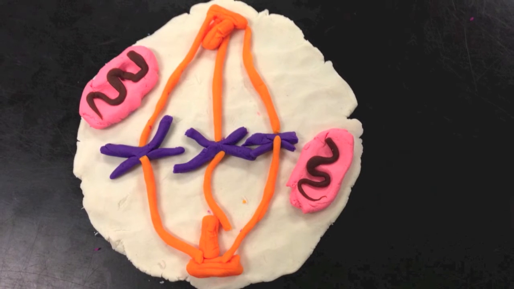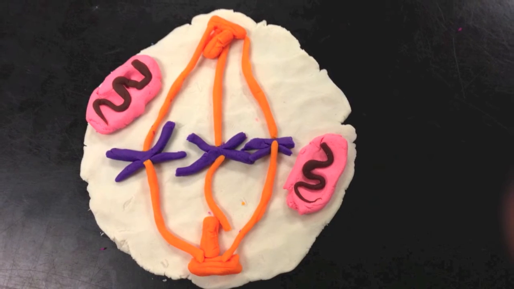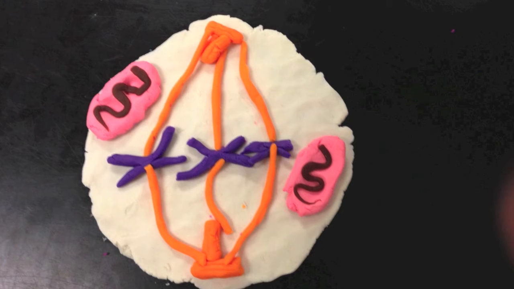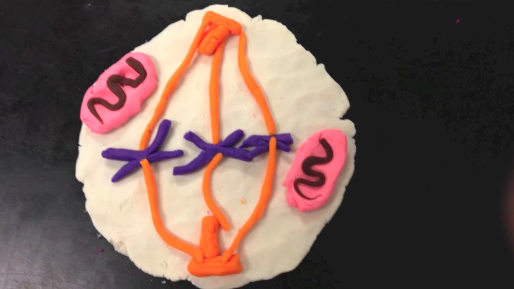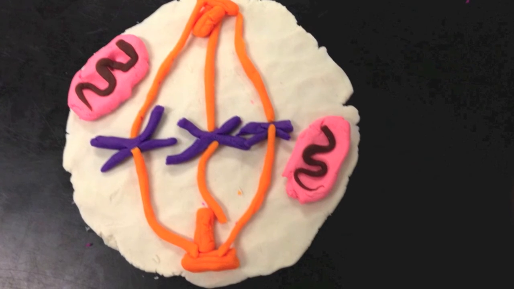Metaphase. Now the centrosomes are at completely opposite ends of the cell. The chromosomes are directly in the middle of the cell, lining up across from each other, with one sister chromatid on each side.